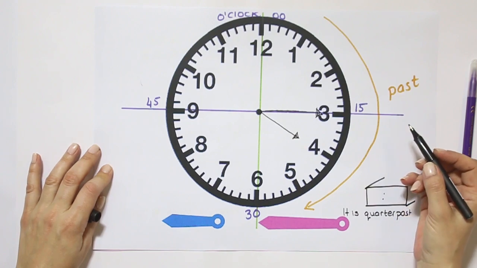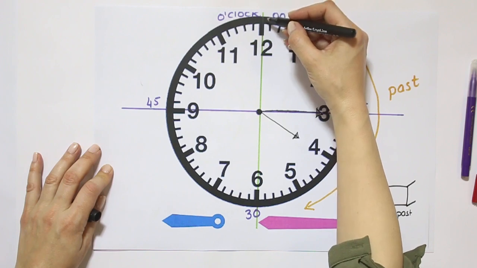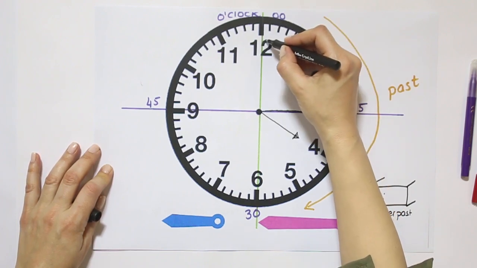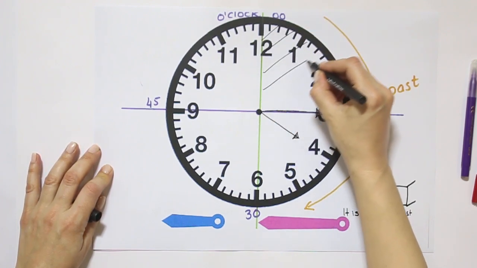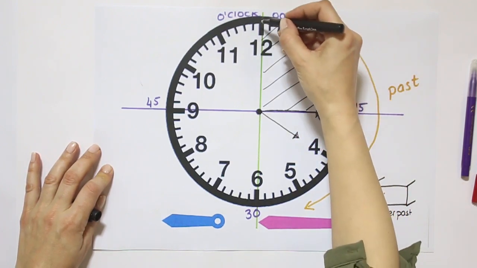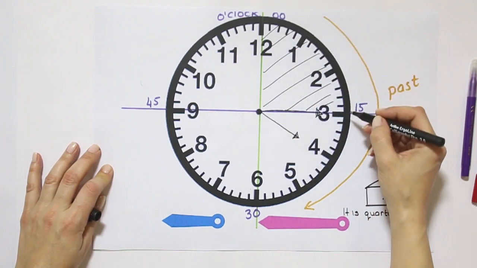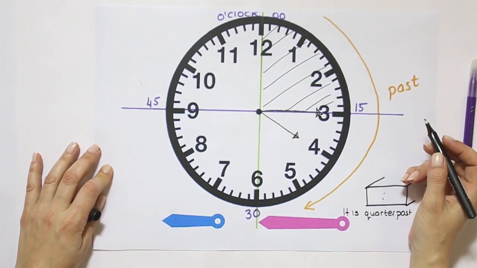For the minute hand to come here, starting from here, as you can see, it has moved a quarter of the clock. So we say 4:15.